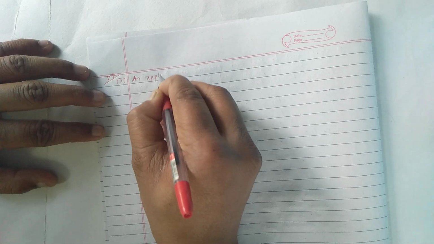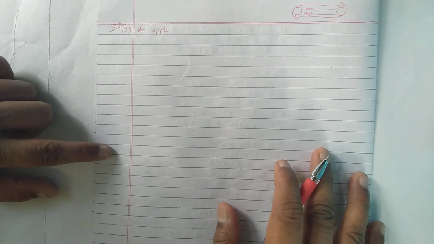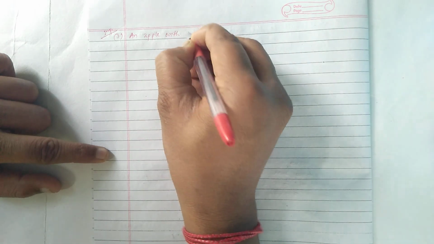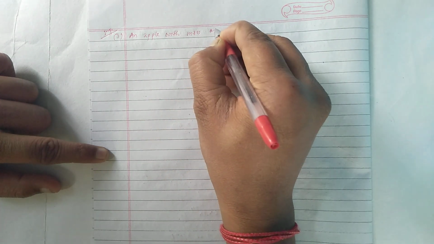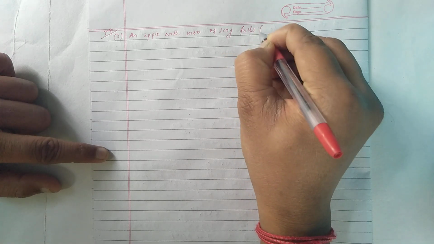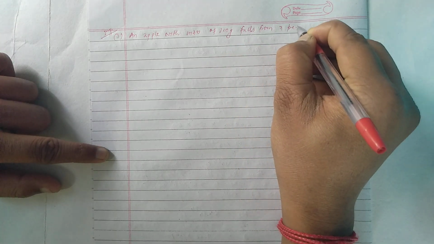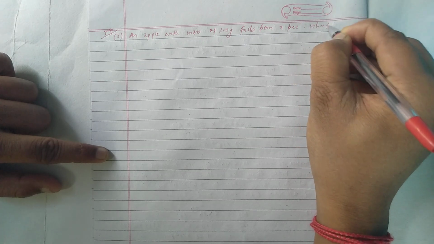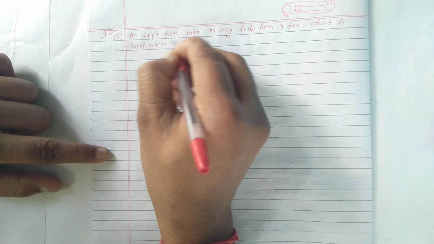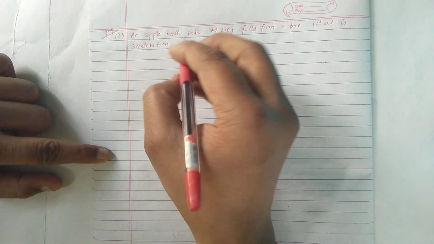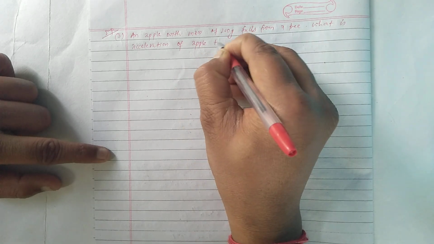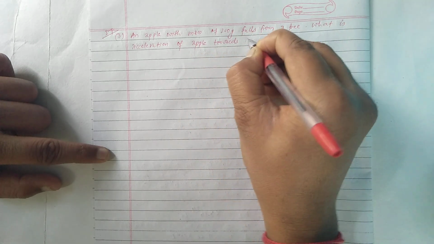An apple with mass of 200 gram falls from a tree. What is the acceleration of the apple towards the earth?